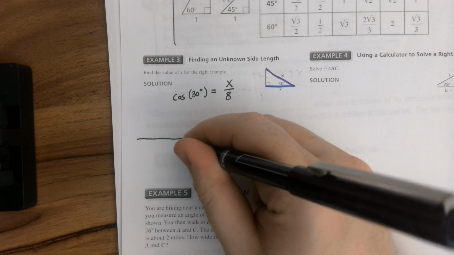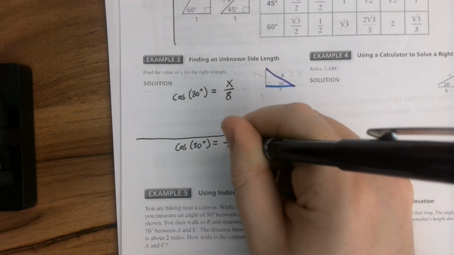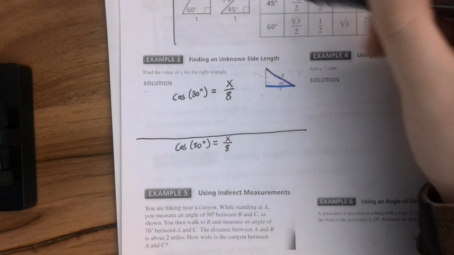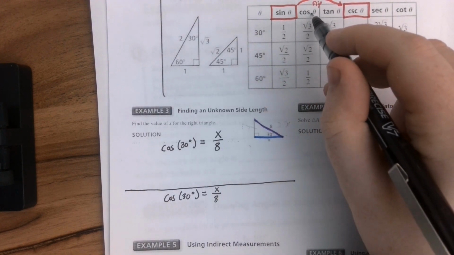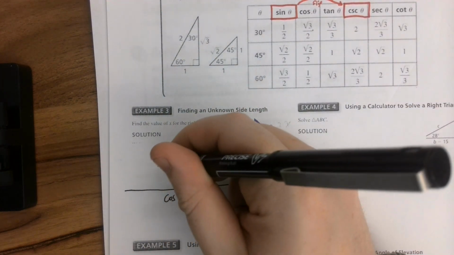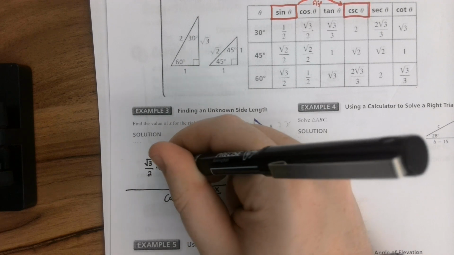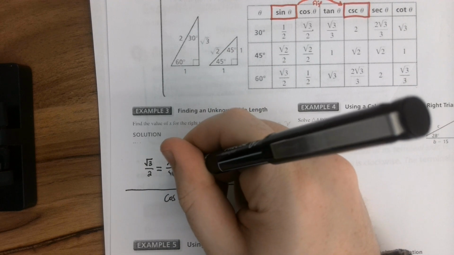And using both our methods for today, we're going to start here with the cosine of 30 equaling x over 8. For the first method, if you use your table, you can actually see exactly what the cosine of 30 is. According to the table, for a 30-degree angle, the cosine is the square root of 3 over 2. So we could rewrite this as the square root of 3 over 2 is cosine of 30, and that equals x over 8.